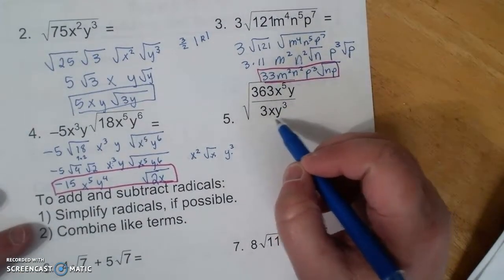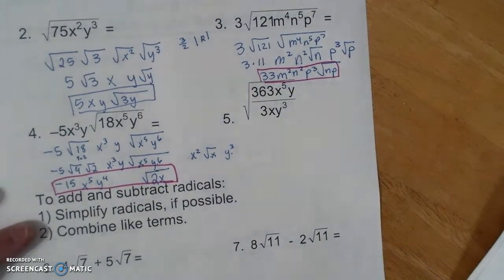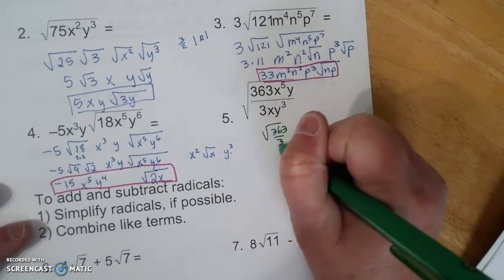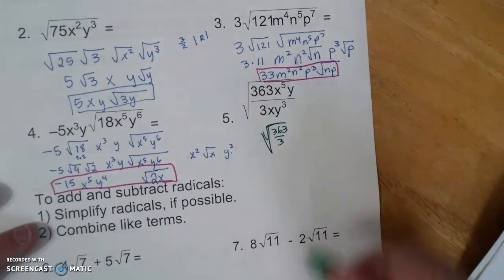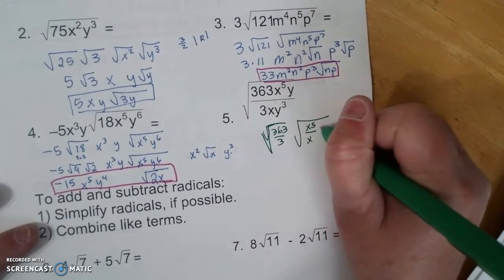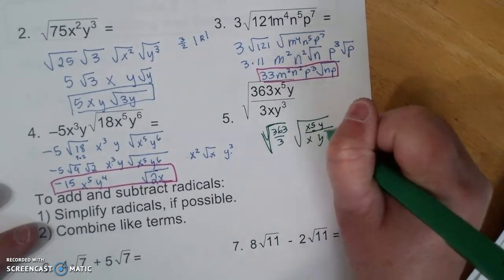I'm going to split this up. I'm going to do it in a different color so you guys can see it a little bit better. So this is the square root of 363 over 3, and that's all under one radical. And then it's also x to the 5th over x and y over y cubed.